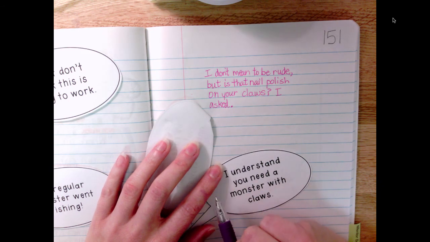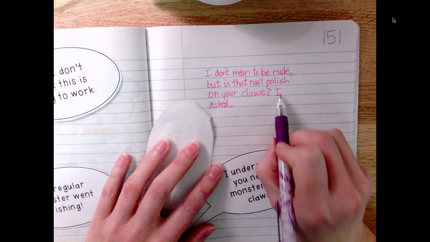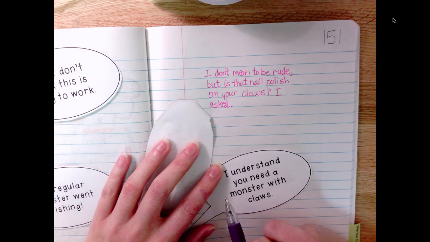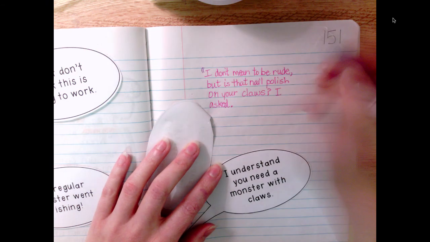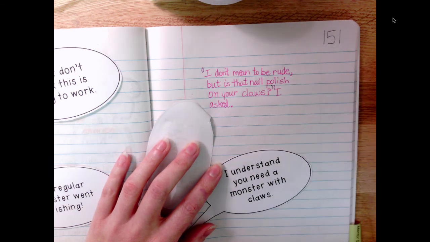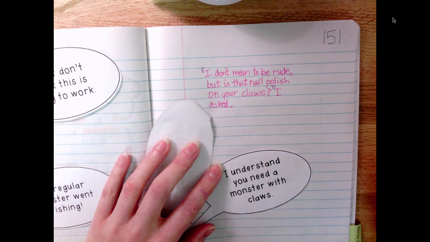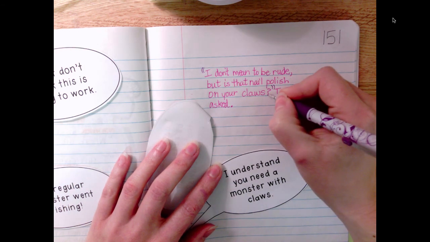Okay? Well, it looks like the quotation marks are going to go around everything except for "I asked," because that tells us who said it. "I don't mean to be rude, but is that nail polish on your claws?" I asked. Now, we don't put a comma here because he's asking a question, okay?